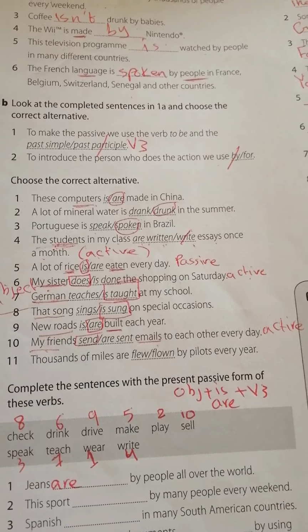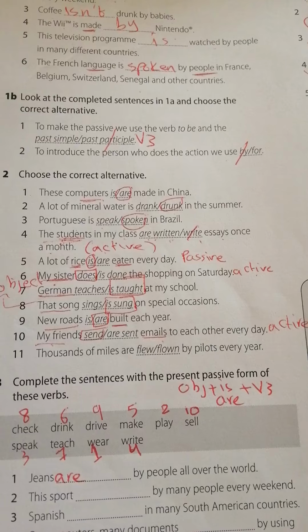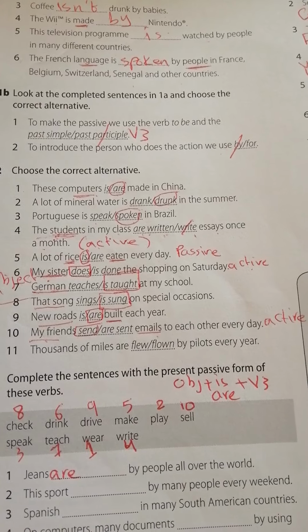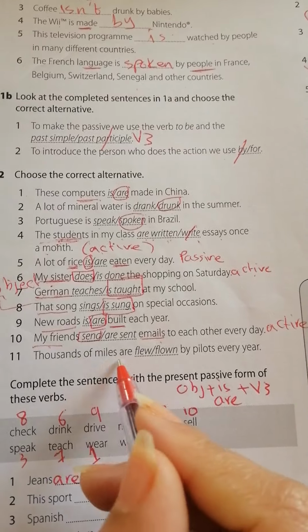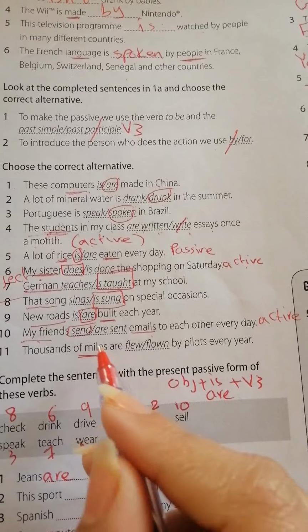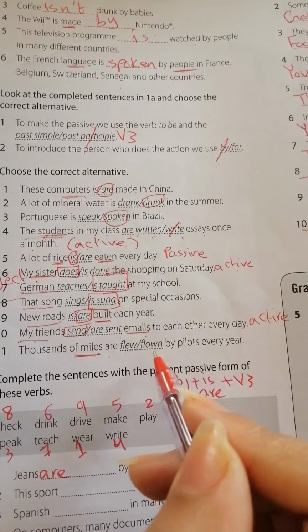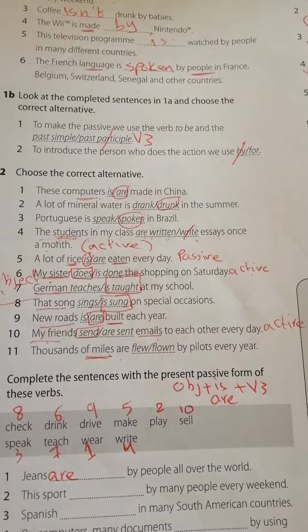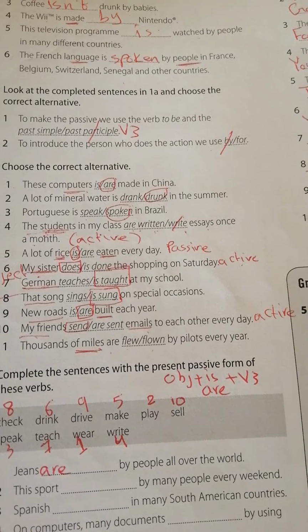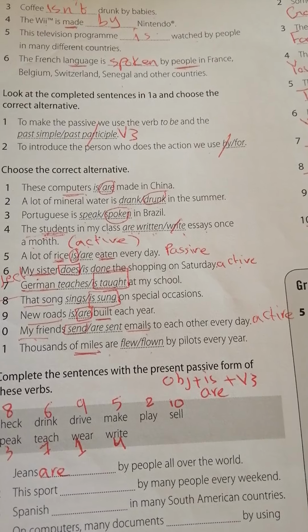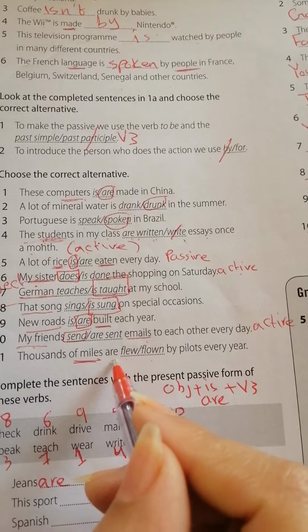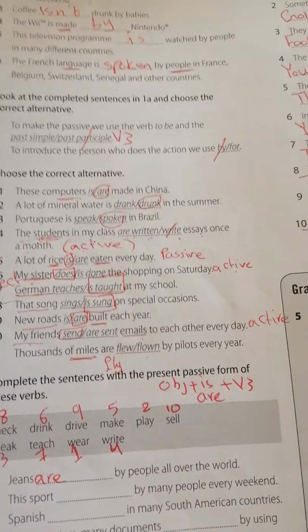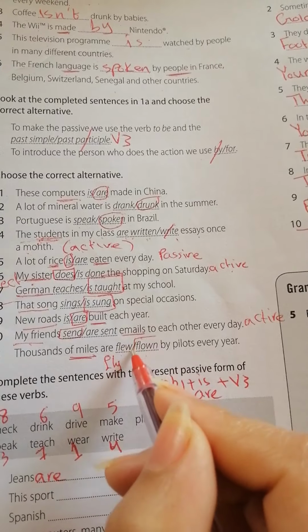My friends send emails to each other every day. Thousands of miles are flown by pilots every year. Is it flew or flown? What is verb 3 from fly? We have fly, flew and flown. Verb 3 is flown.